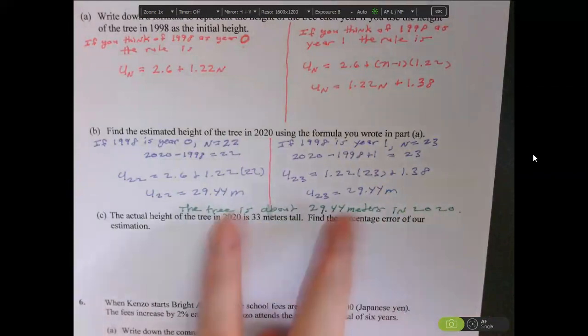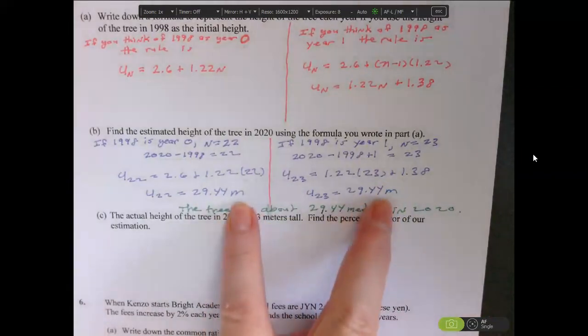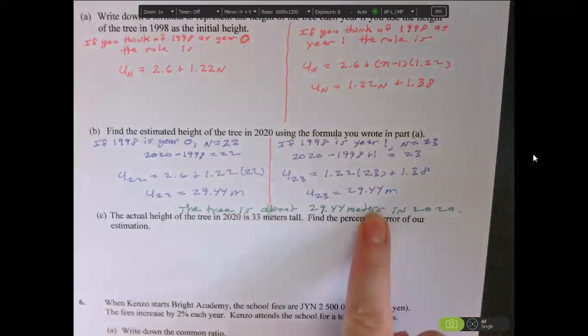By the way, just make sure you always put meters on your answers, or when you write it in a little sentence, put meters on there. IB is really big on the unit penalty. Actually, you lose a mark on various problems when you forget to put the units on your answer. So anytime you know the units, please put them in your answer.